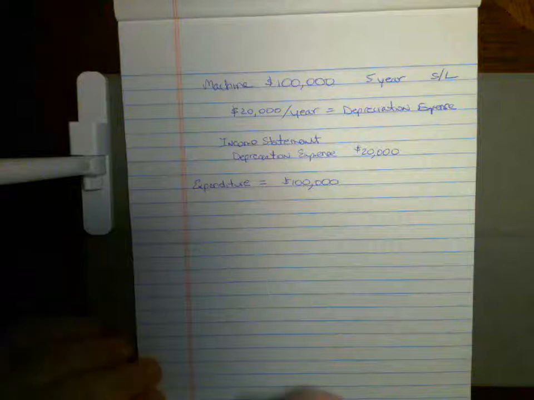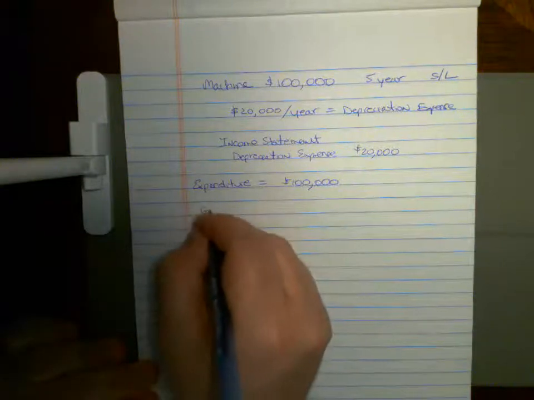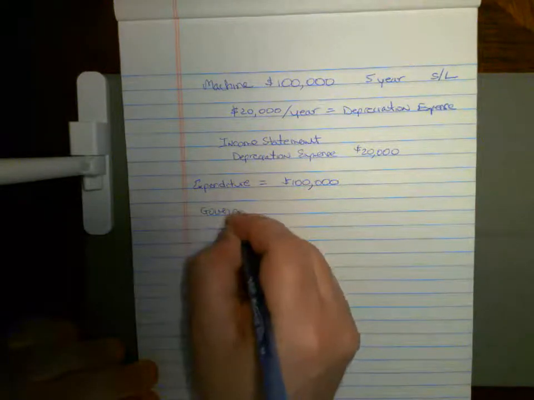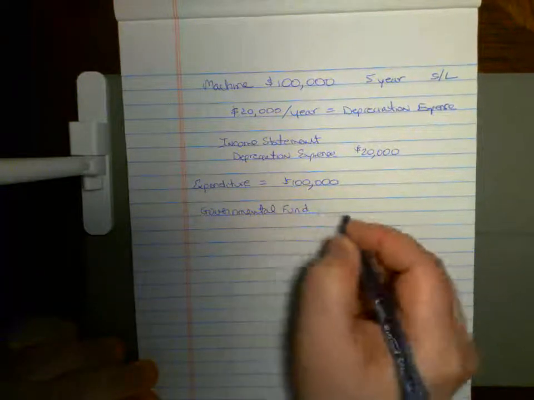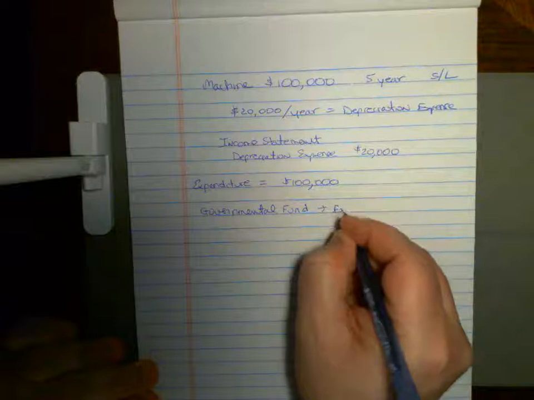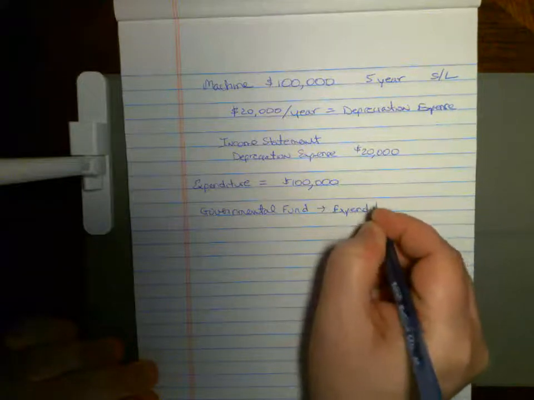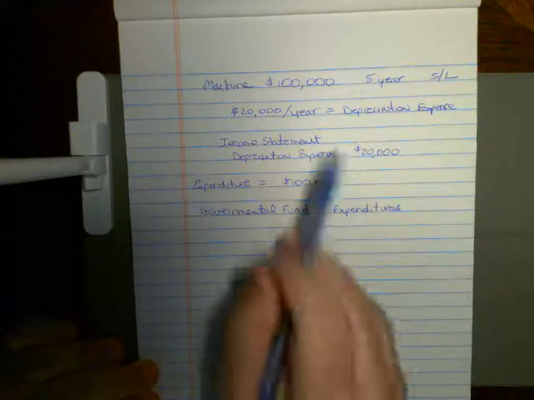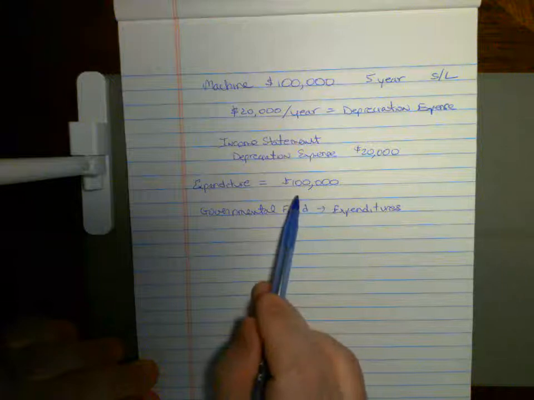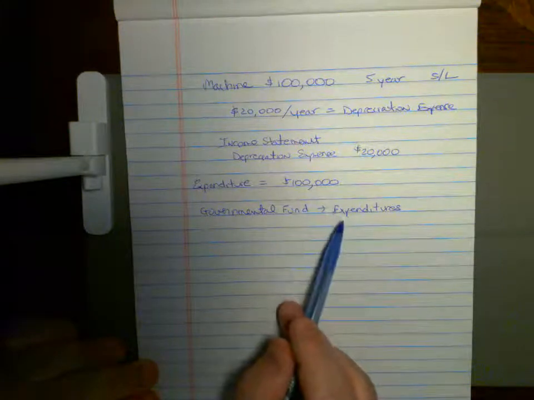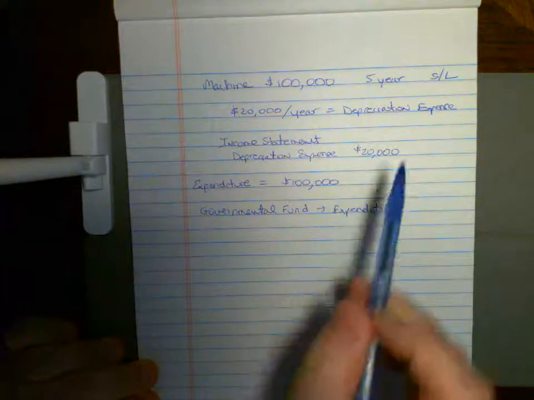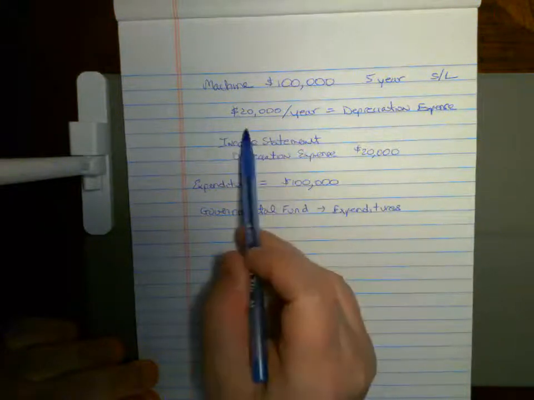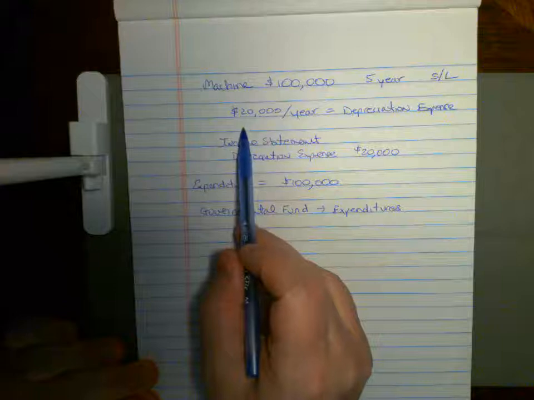And so when you're talking about the governmental fund and we talk about expenditures, this $100,000 piece of equipment can be an expenditure of the governmental fund, but it's going to show up in the government-wide statements as an expense.